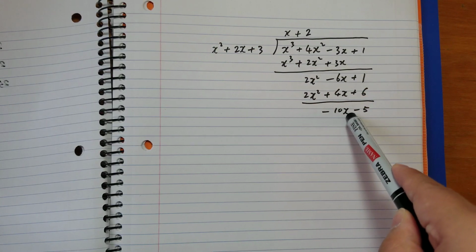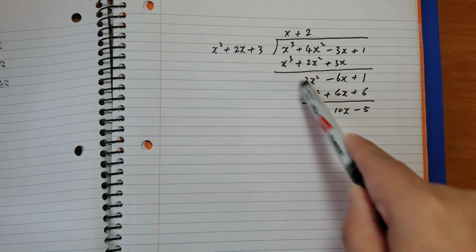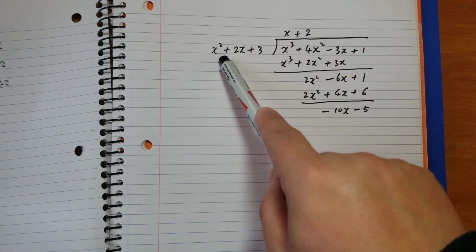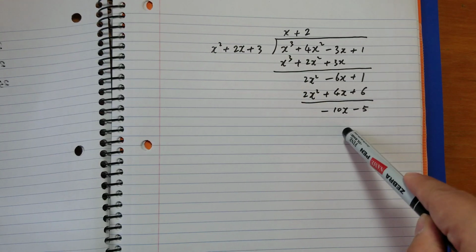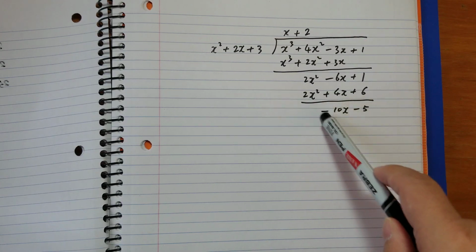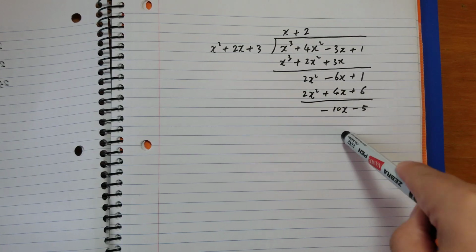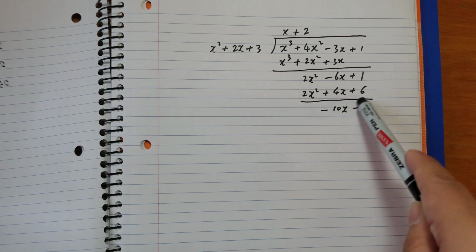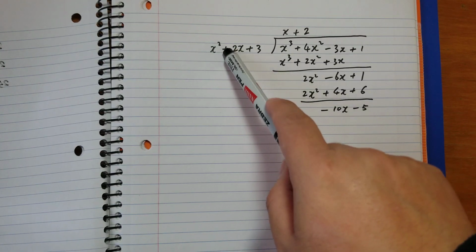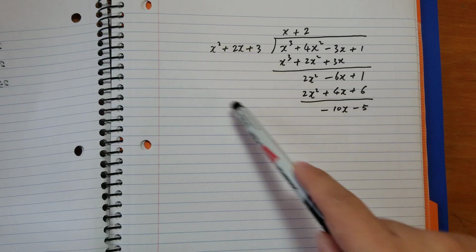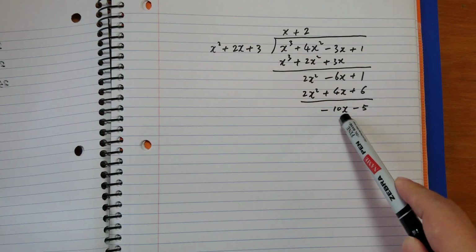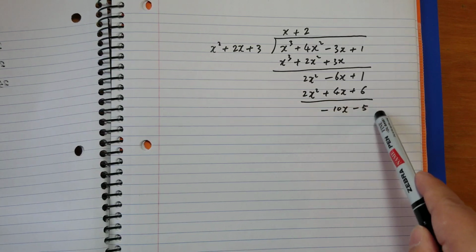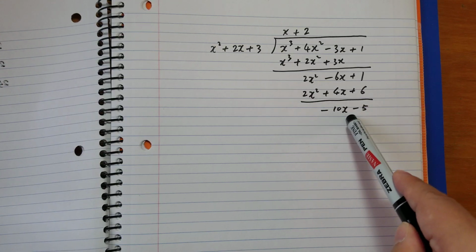Now the degree is 1 and the degree of the divisor is 2, so this degree is less than the degree of the divisor, and we stop the algorithm here and regard this as the remainder. So you see that the degree of the remainder should be less than 2, at most 1. The remainder is not just a number, it may be a polynomial of a certain degree. In this case it is degree 1.